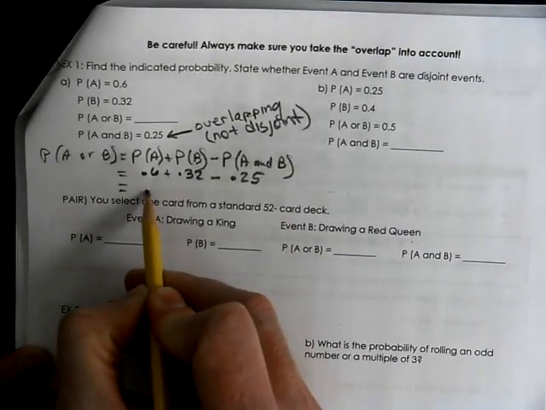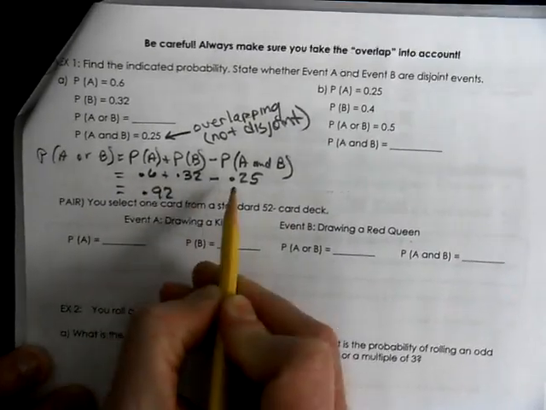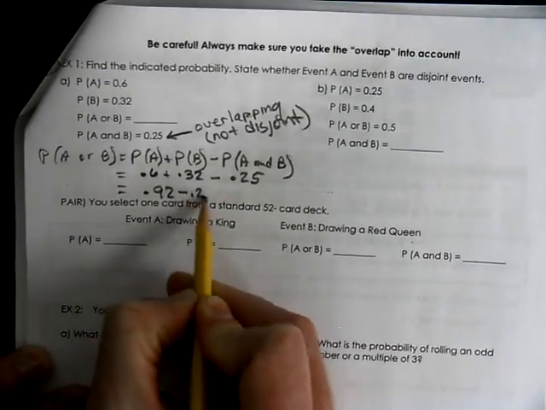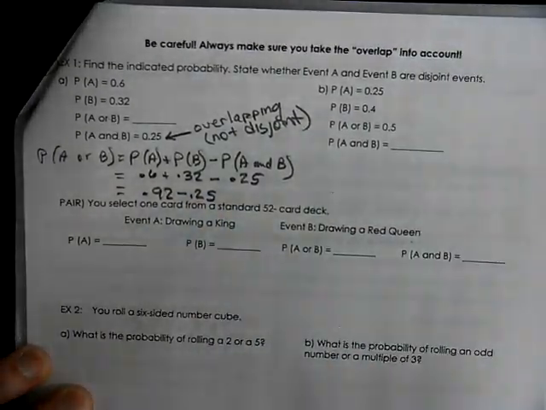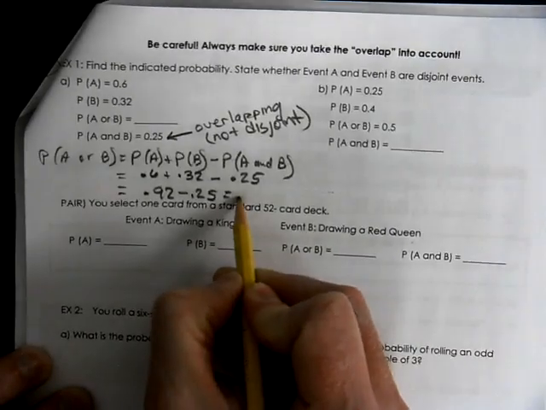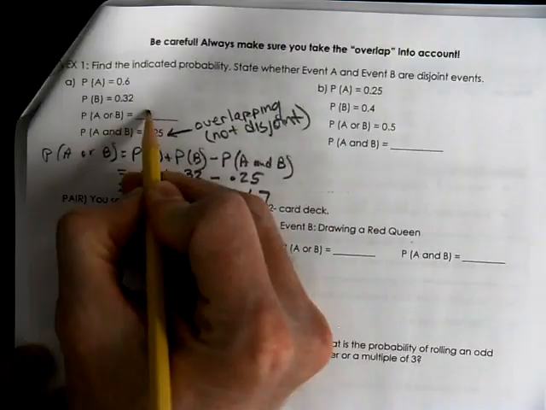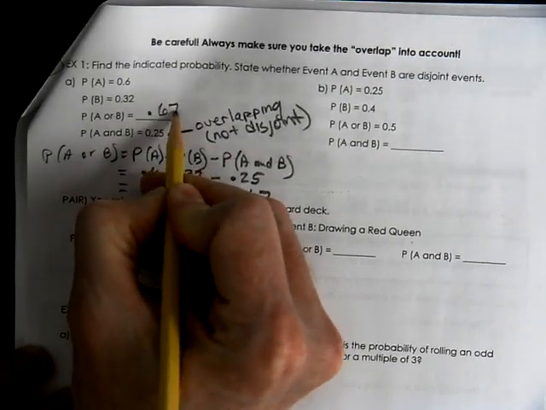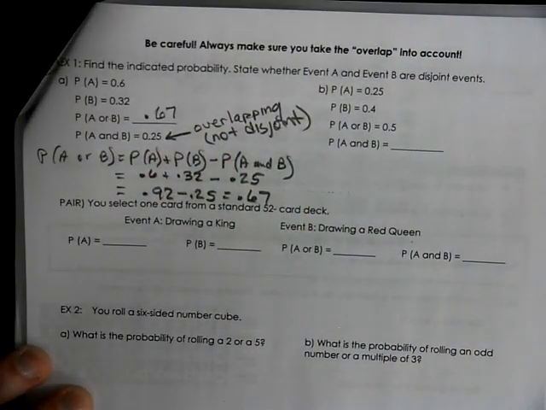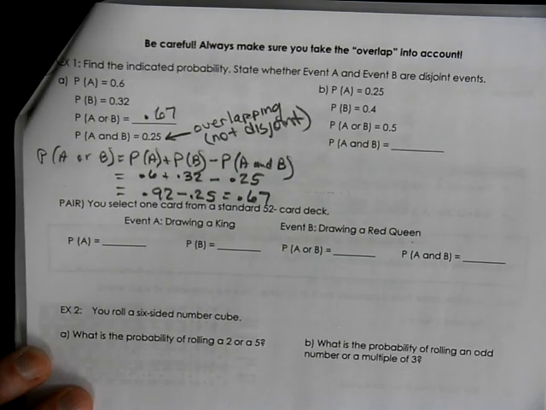So this becomes 0.92 minus 0.25, and that's going to be 0.67. So that's the probability that A will occur or B will occur.